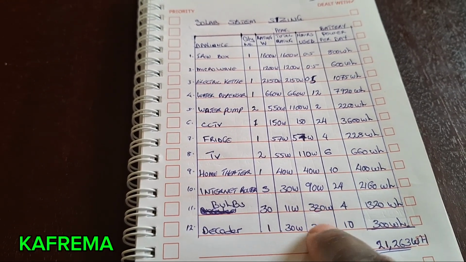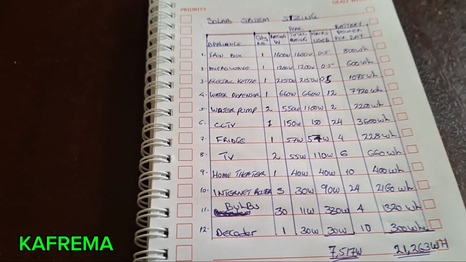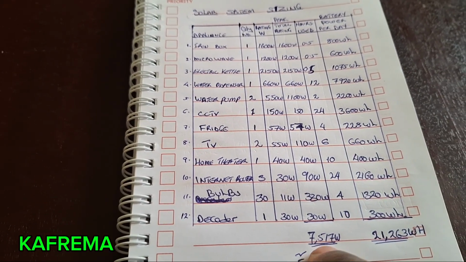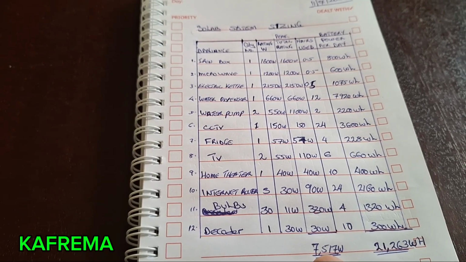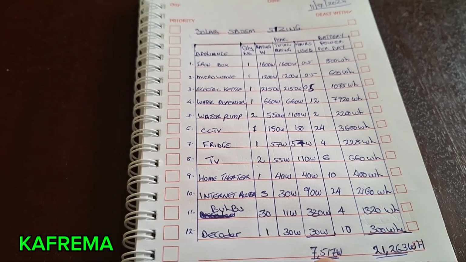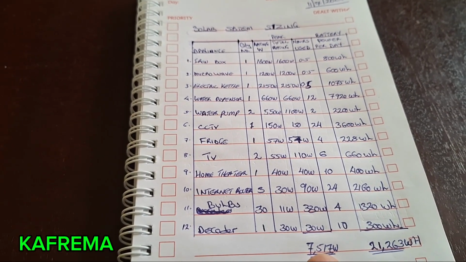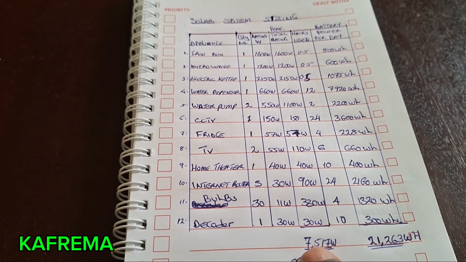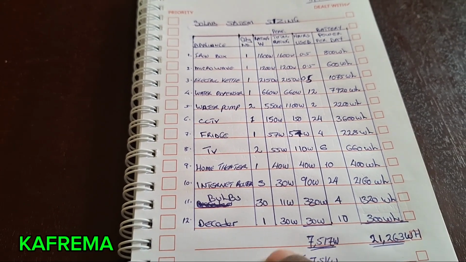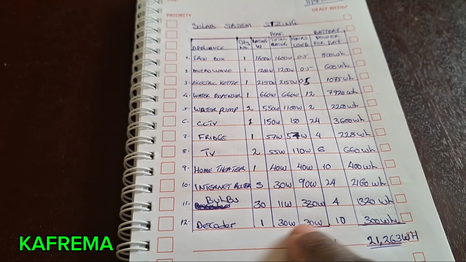You add all these and you see power required. No, this is not per day. This is power required, 7,517 watts. This is the power you require at a go. If you put everything on in your house, this is the power you require, or the inverter should be able to hold to accommodate this power.